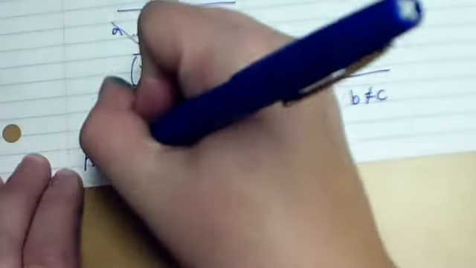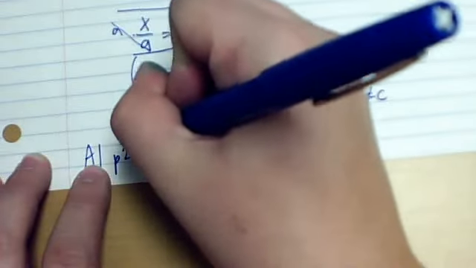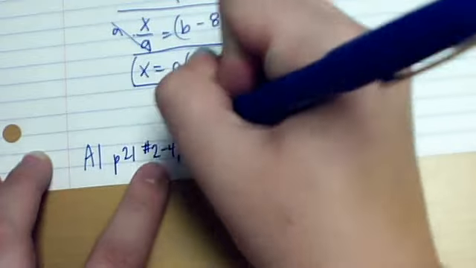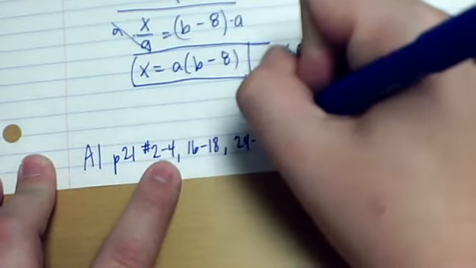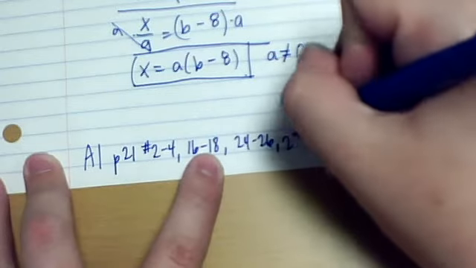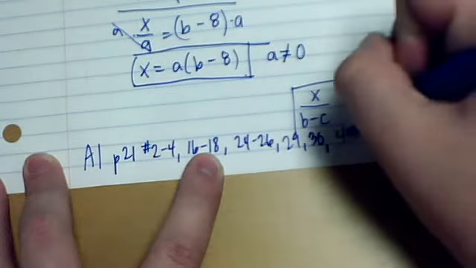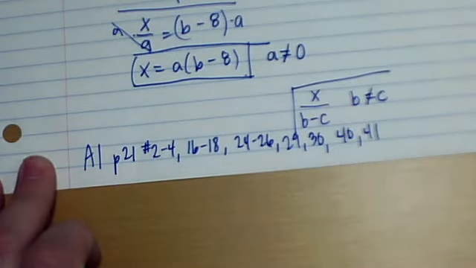The assignment for this is A1, page 21, numbers 2 through 4, 16 through 18, 24 through 26, 29, 30, 40, and 41. Please let me know if you have any questions, and good luck.